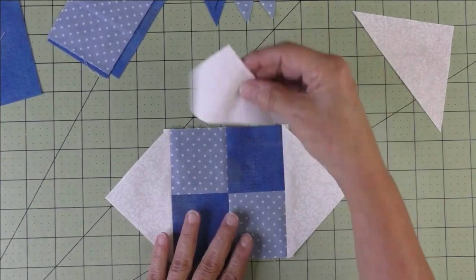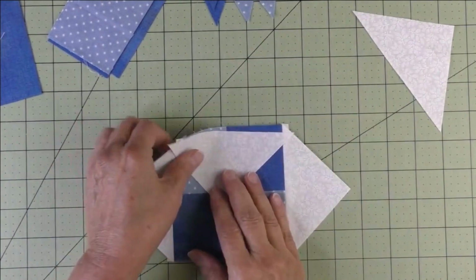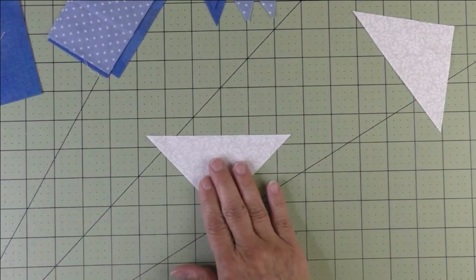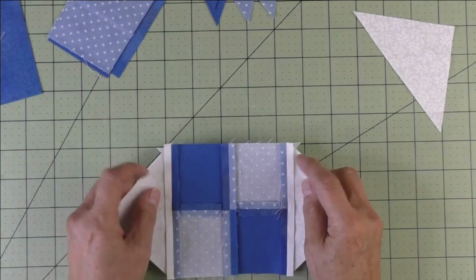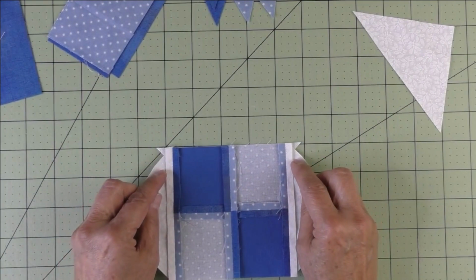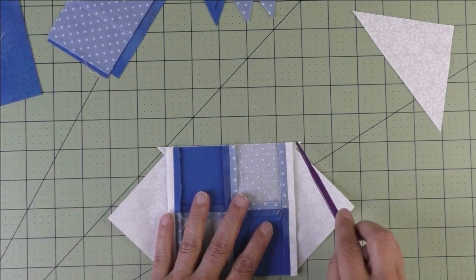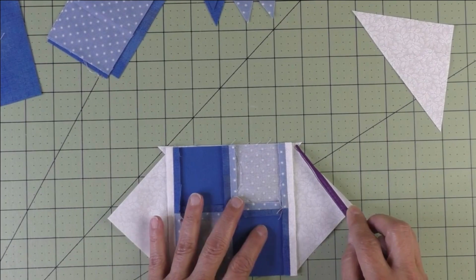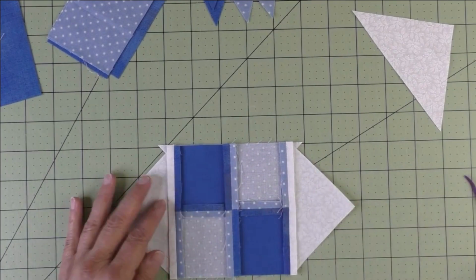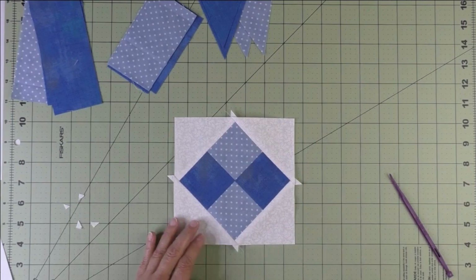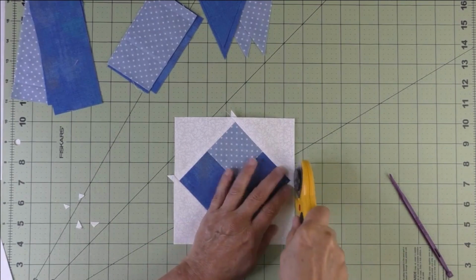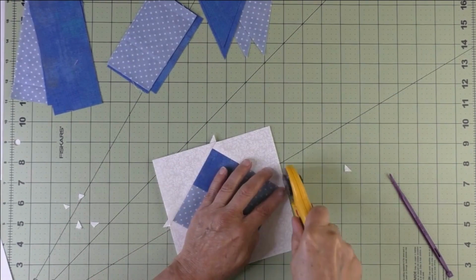Next, we'll attach the other 2 sides, and do this the same way. Put the triangle down right side up and then center this on the edge. Line up the edge and center these little triangles. Do that for both sides and press the seams open. And we'll trim these nubs on all the sides.